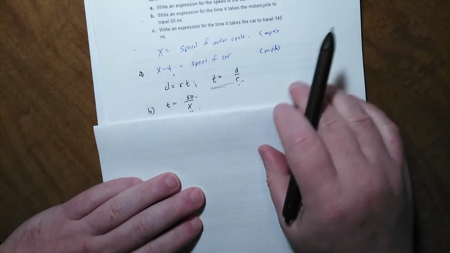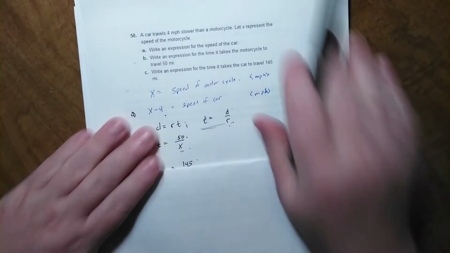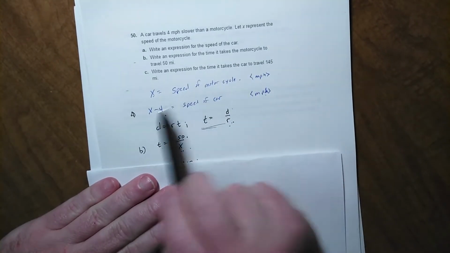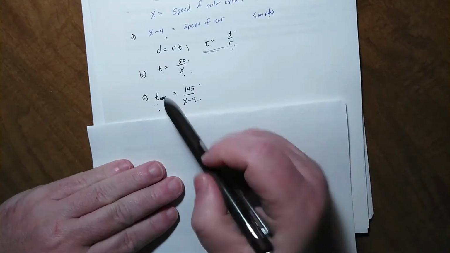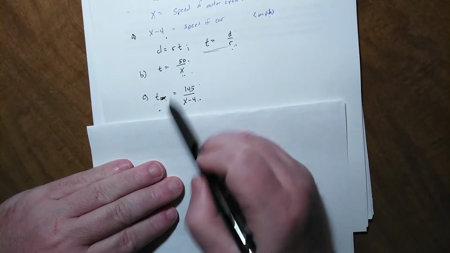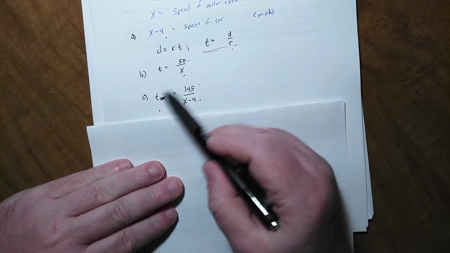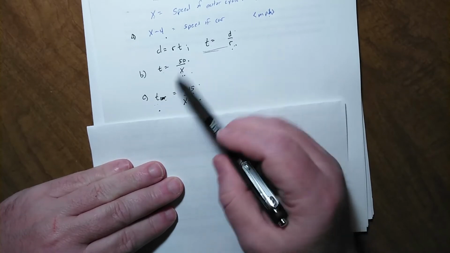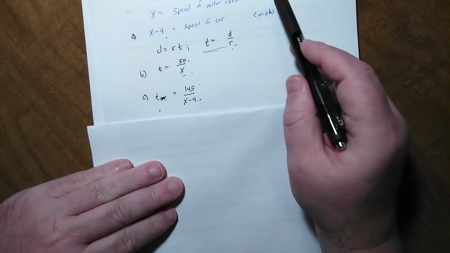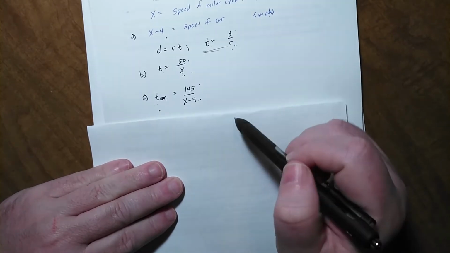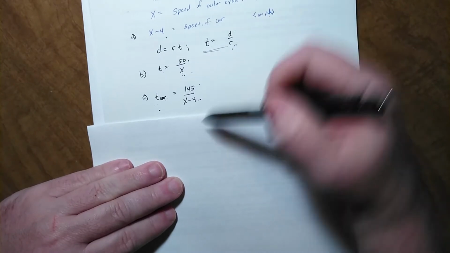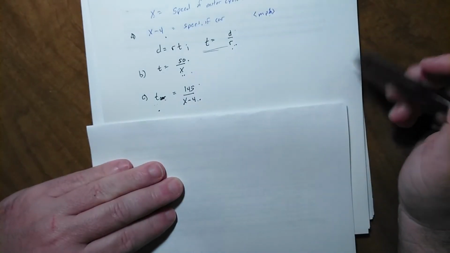All right. Part C, write an expression for the time it takes the car to travel 145 miles. All right. So the car, I put a little T car under here, although you don't have to do that. The book will not let you put this in. It will yell at you a bit. T is equal to the distance, 145 miles, over the speed. So that's 145 over the speed of the car, x minus 4. And that's all they wanted to do with this problem.